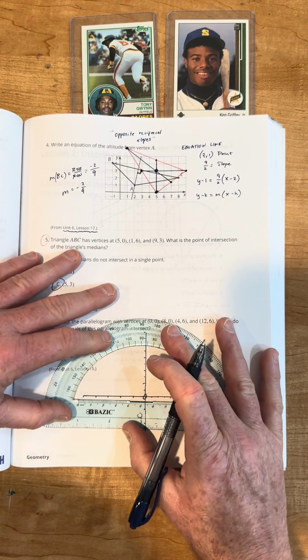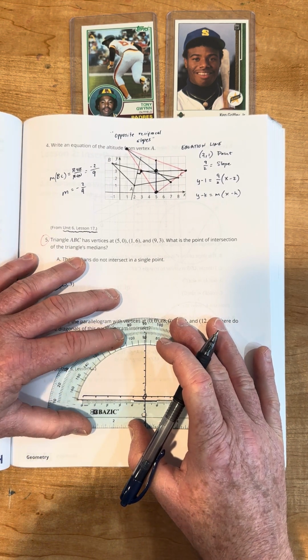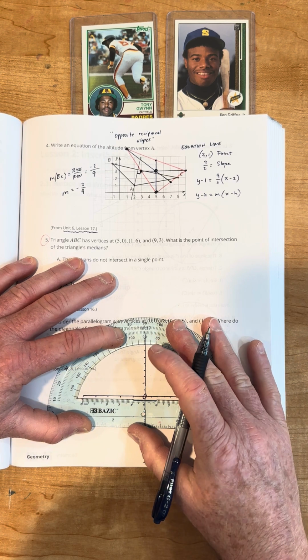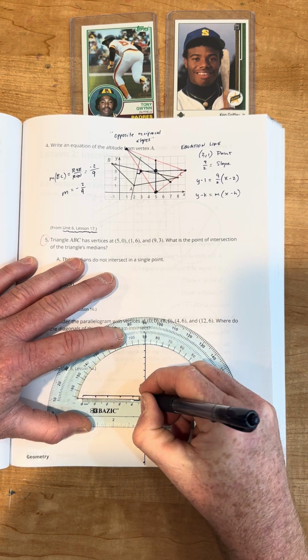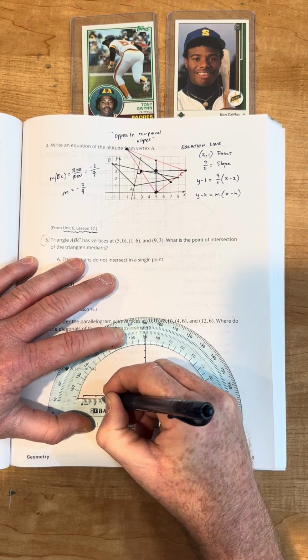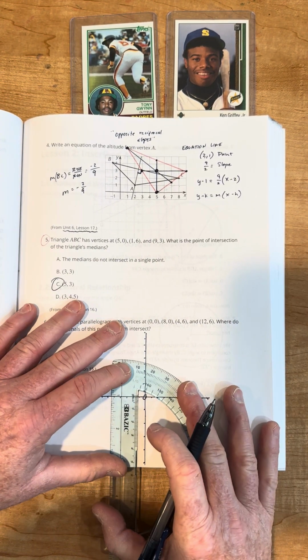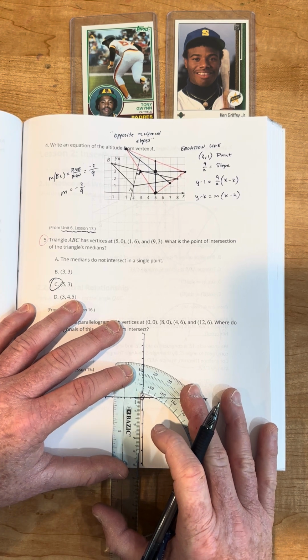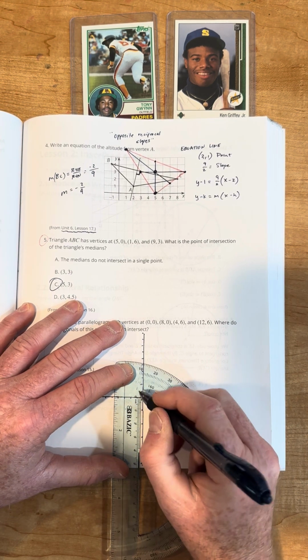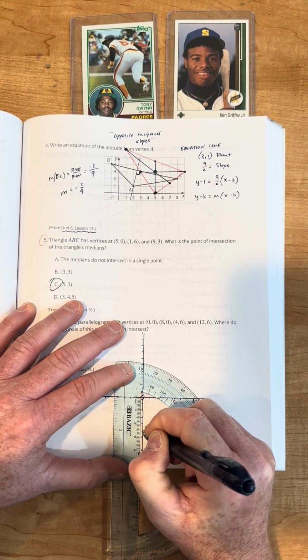If you're precise, you don't need graph paper. You can just build your axes yourself. No big deal. Don't give up on problems just because you don't have graph paper. And you don't even need graph paper for this if you get really good. But I always like to sketch what they're asking about.